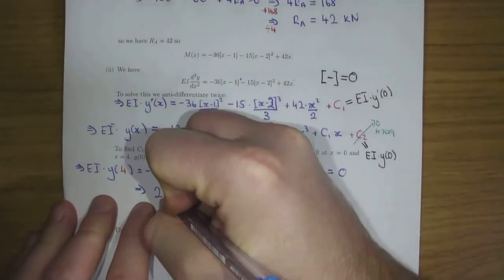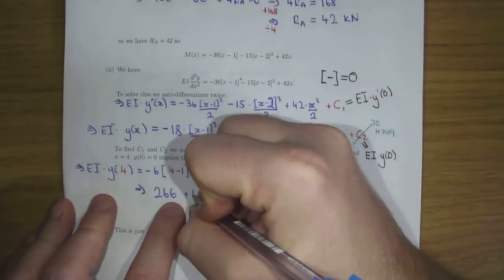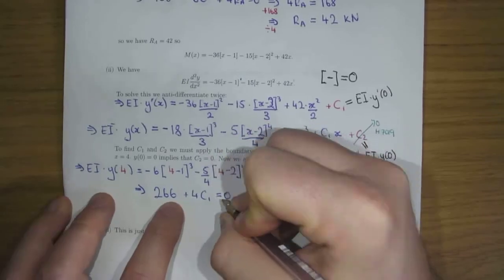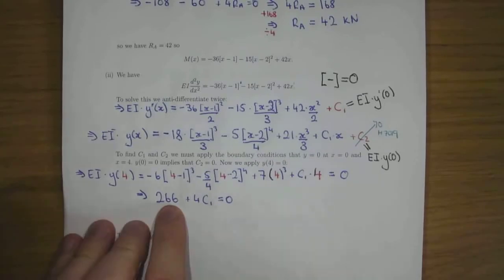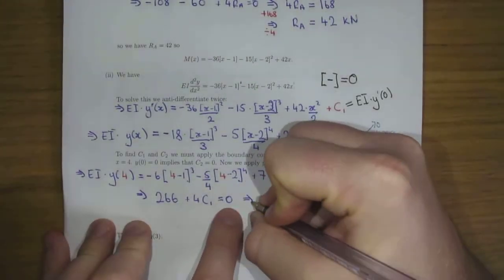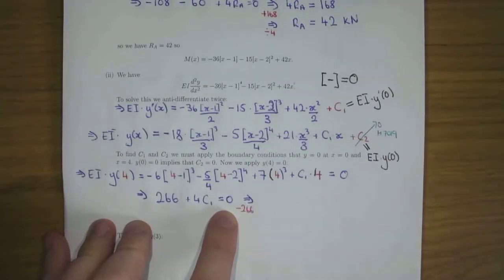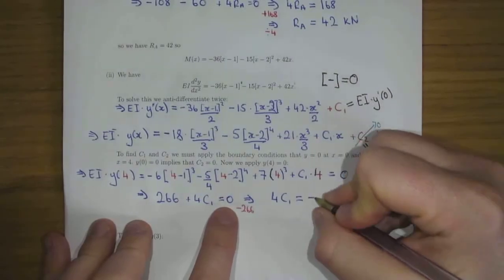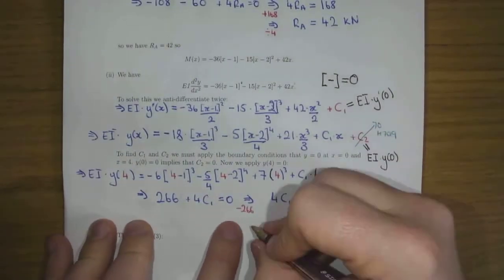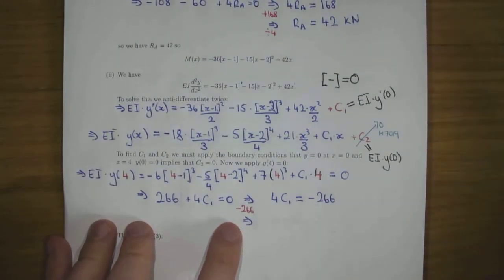So 266 plus 4 times C1 is equal to 0. And let's finish this off properly. Take away, we've got a plus 266. So how do you get rid of a plus 266? You do a minus 266 to both sides, and you end up with 4C1. 0 minus 266 is minus 266. And then to get rid of that multiplied by 4, we should do a divided by 4.